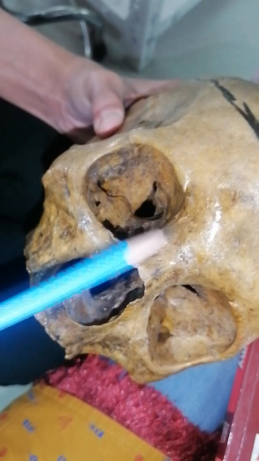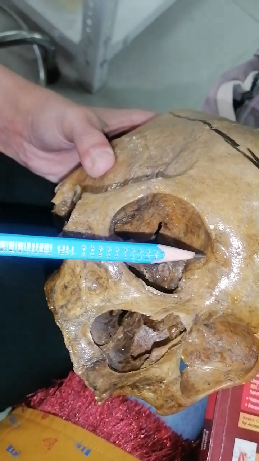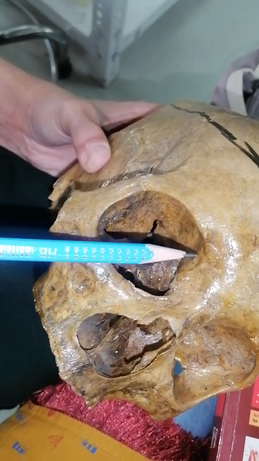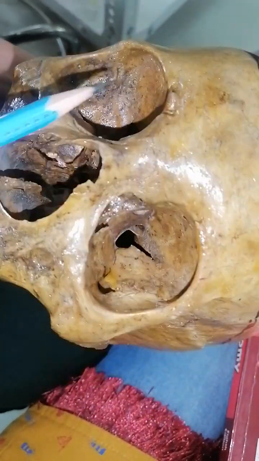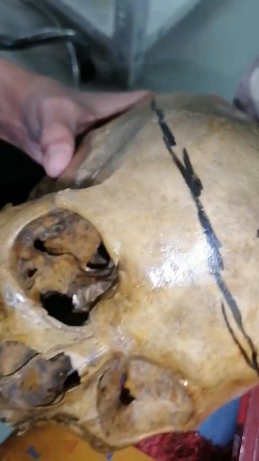First, this depression over here is known as the trochlear fossa, which bears attachment for the trochlea for the superior oblique muscle. And this depression is known as the lacrimal fossa over here.